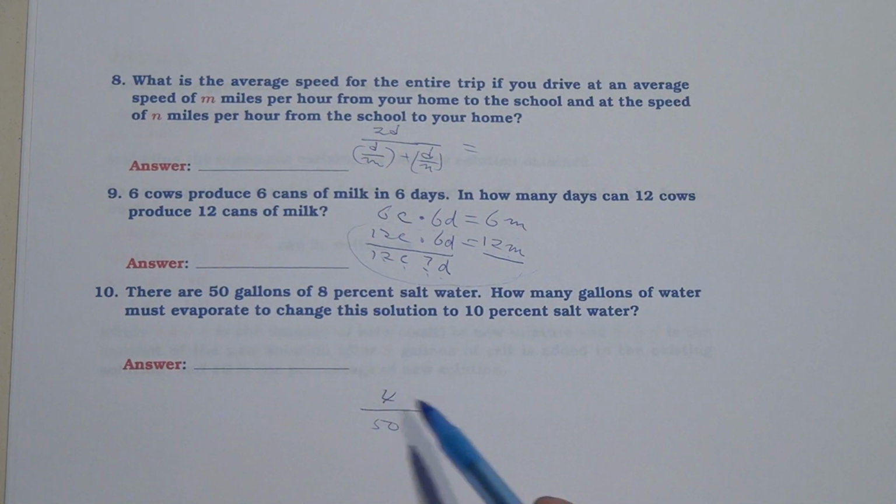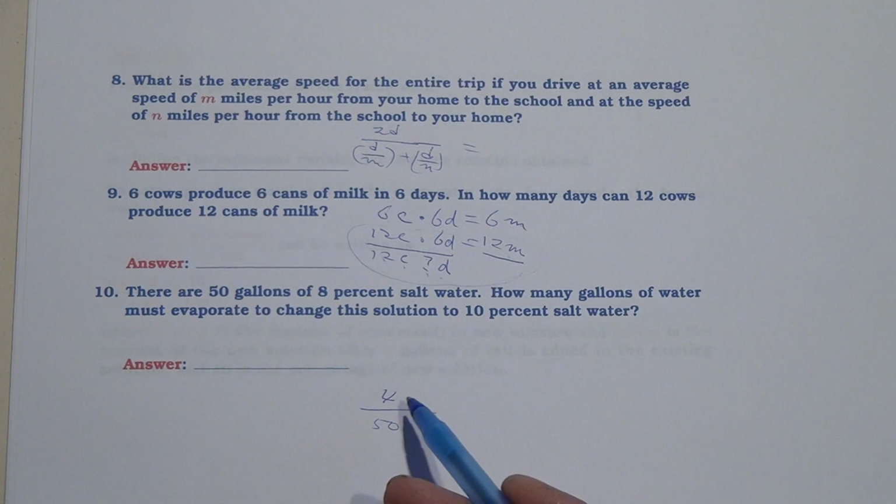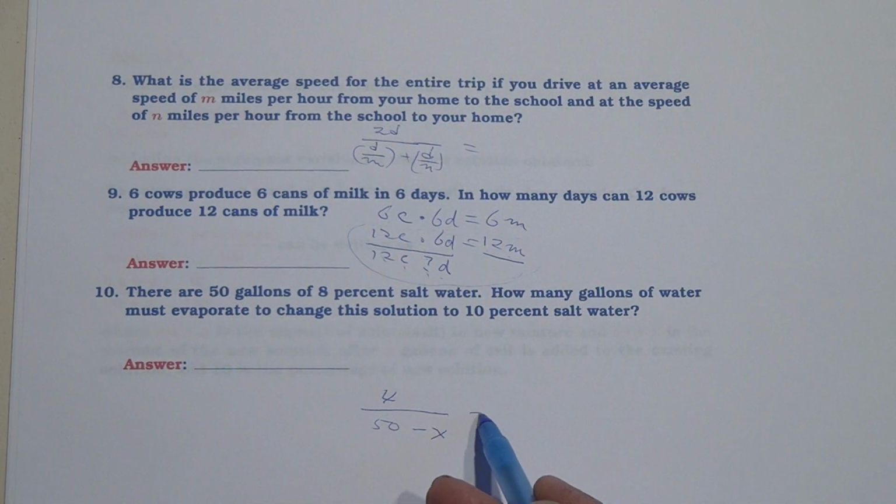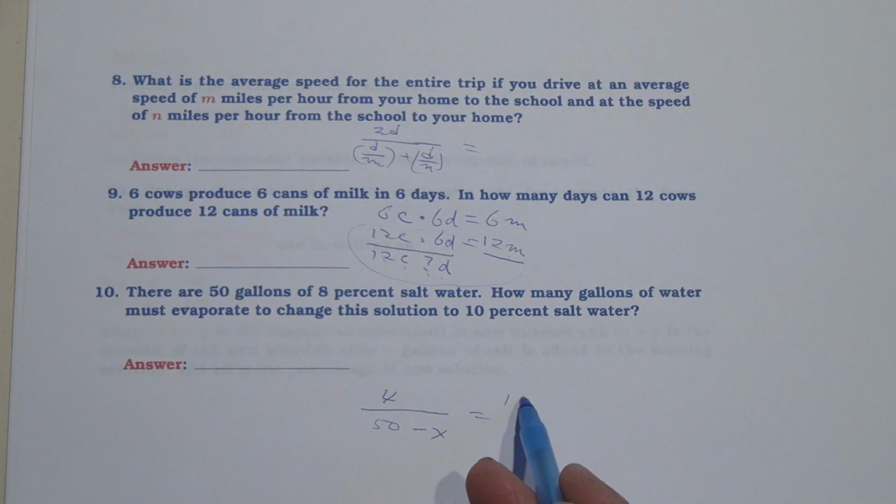The question is evaporation. When salt water evaporates, is there any change in the amount of salt? Of course not. Only water evaporates. So the amount of salt doesn't change, but the solution changes by x, it means decrease. And it becomes 10% salt water.